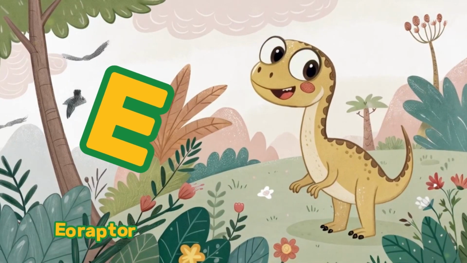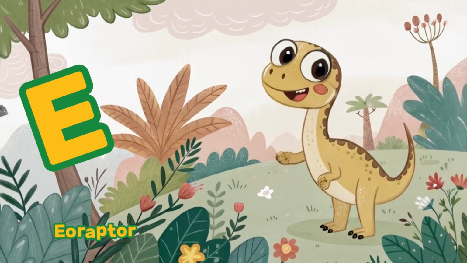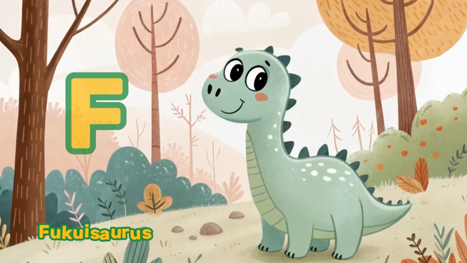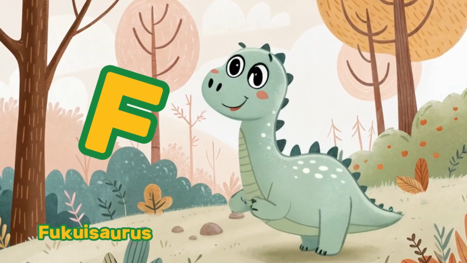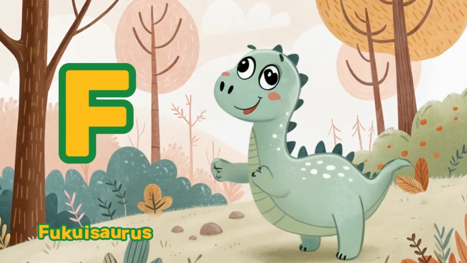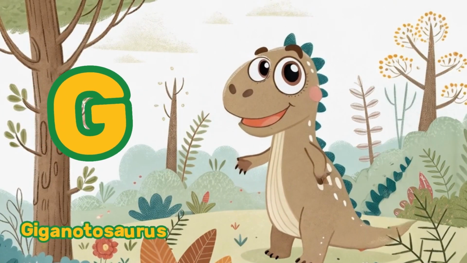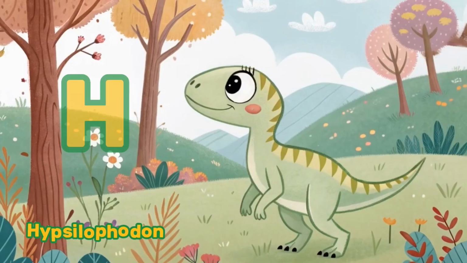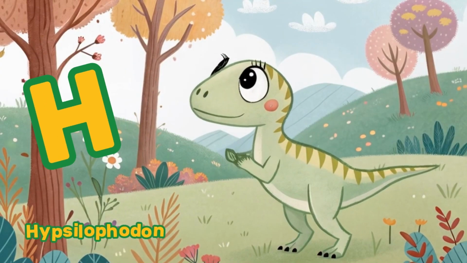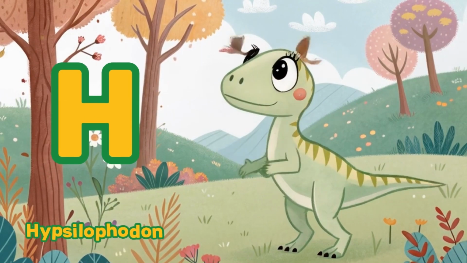E is for Eoraptor. F is for Fuquisaurus. G is for Giganotosaurus. H is for Hypsilophodon.